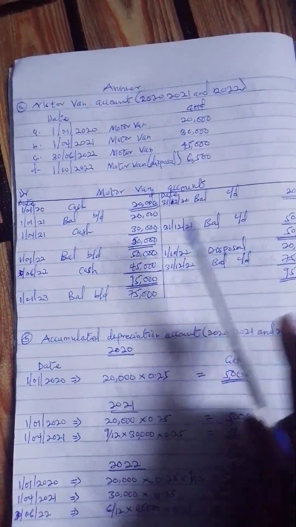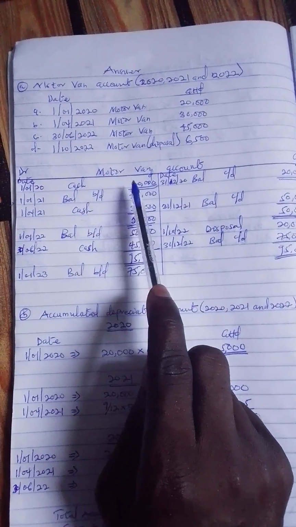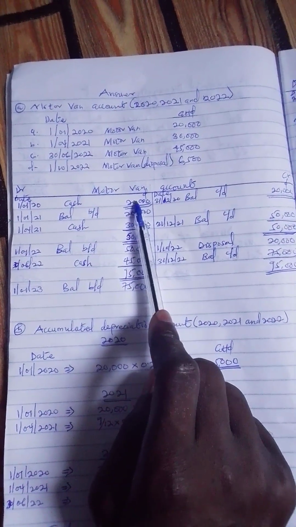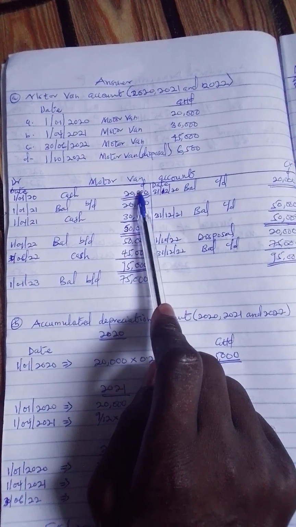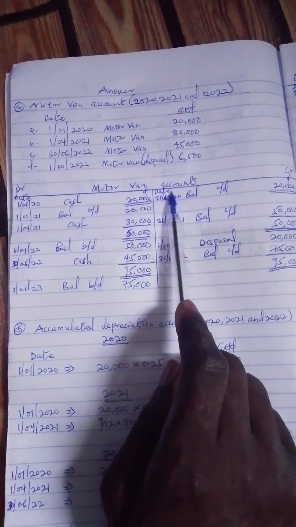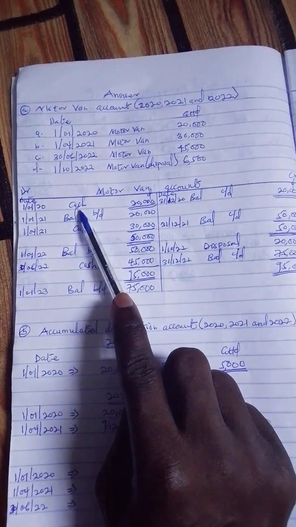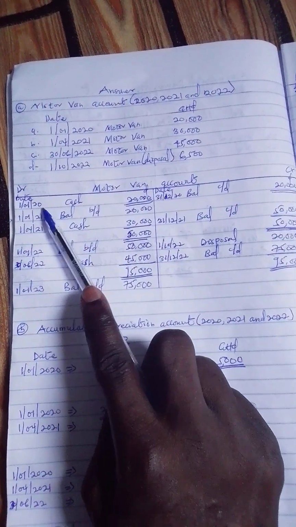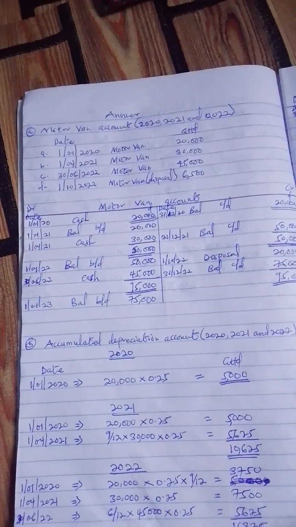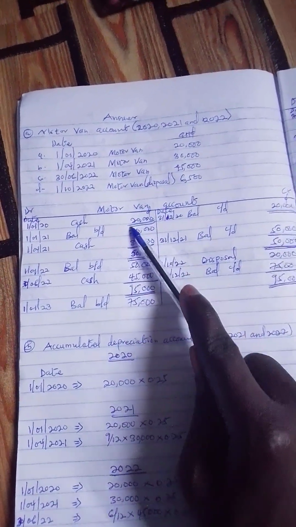So if you are recording, first of all, you debit your motor van account in the name of cash, because when you buy motor van, it will be increasing and your cash will decrease. So you see, we have debited motor van in the name of cash. So you bought it in 2020. In 2020 you didn't buy any motor van again. You only bought that 2,000 Ghana cedi motor van.